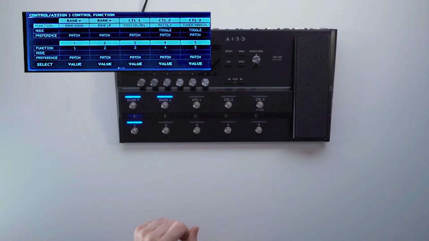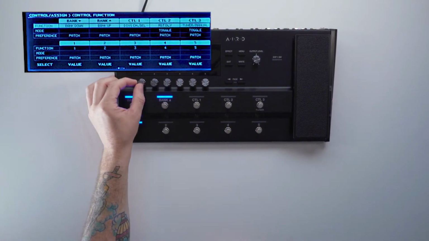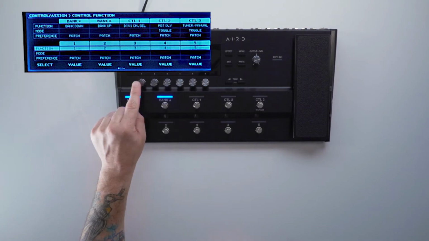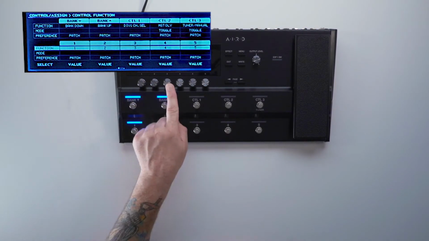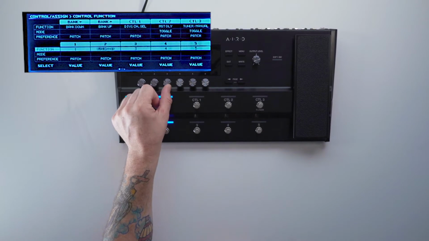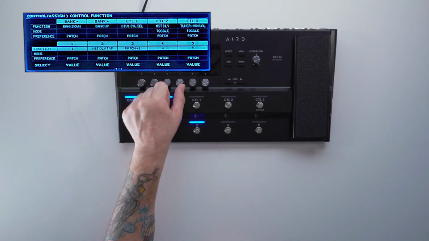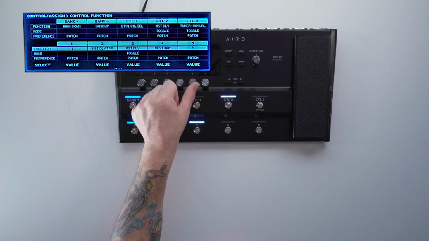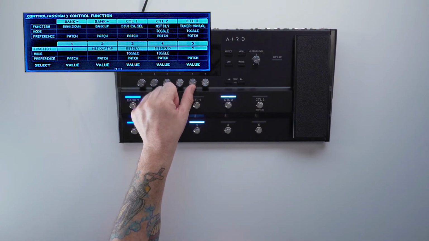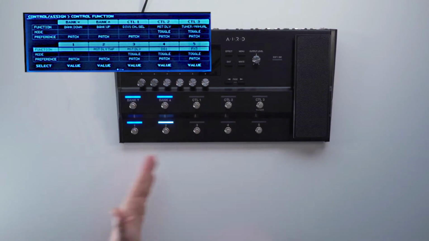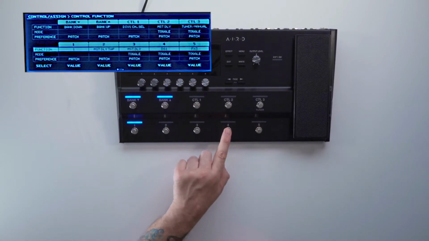So let's say I don't want to go to patch 2. Let's say I want to go to a completely different effect. So I use knob 1 to scroll, and then I use the knob directly below that control in order to change it, the master delay tab. Number 3 I can change to maybe turn on and off that master delay. Button number 4 to maybe turn on and off a distortion.